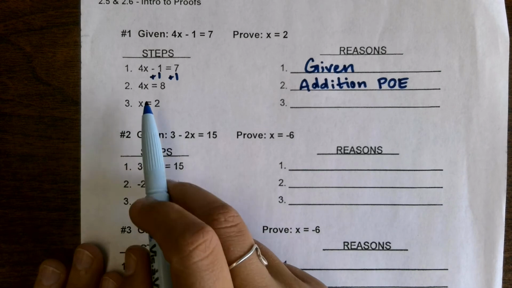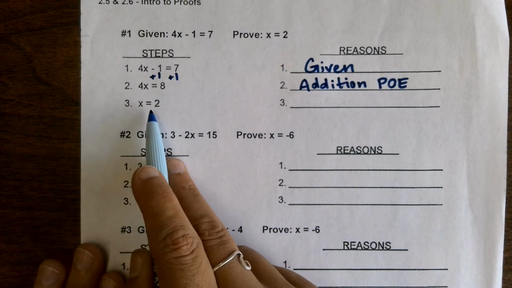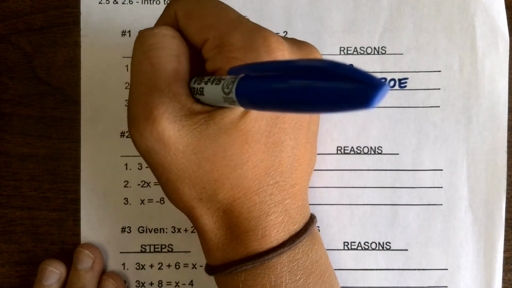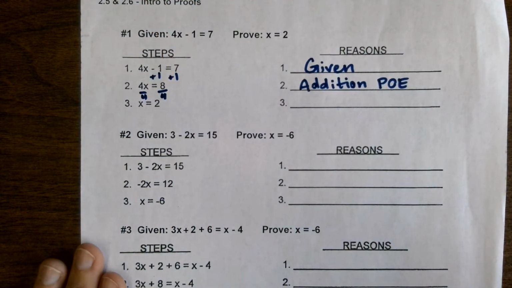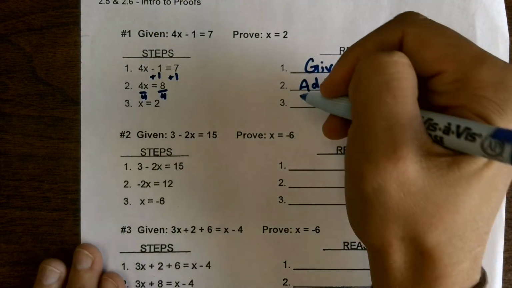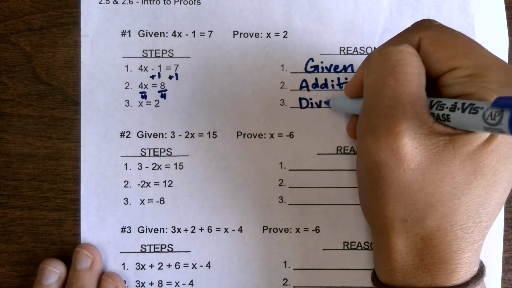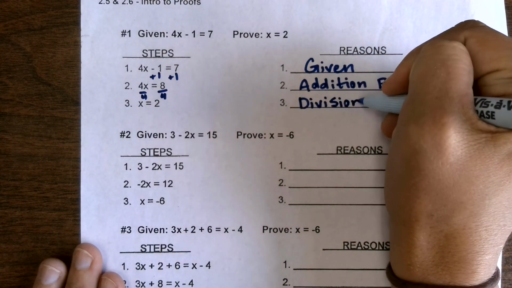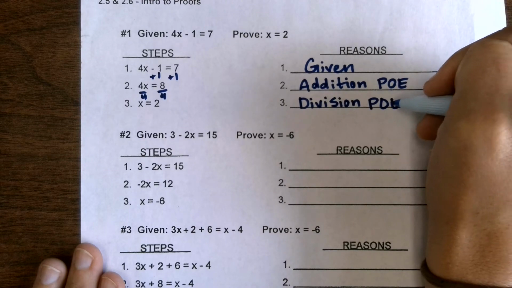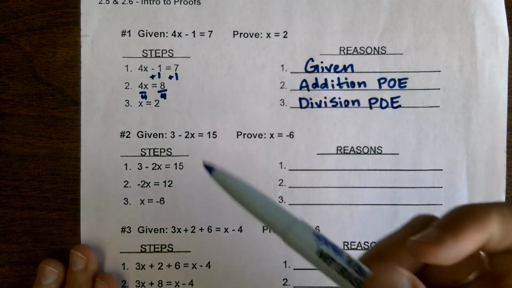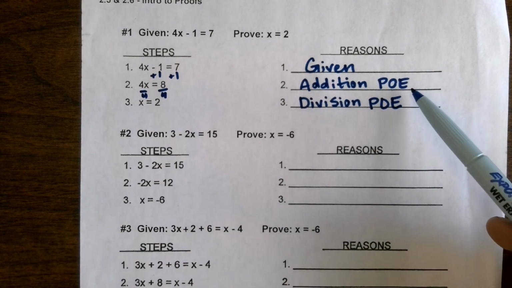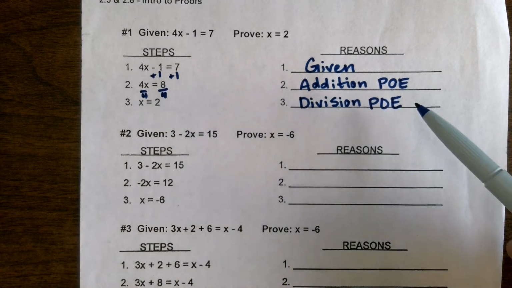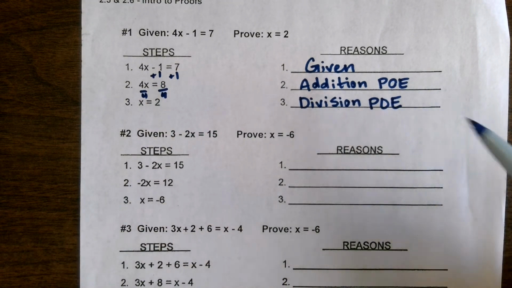Okay. Then from step 2 to step 3, they divided both sides by 4. If it helps you, write it in. If not, that's all right. Divided both sides by 4, so they use the division property of equality. So this is our way of saying, I went from this step to this step, and this is why I was allowed to do that. I went from this step to this step, this is why I was allowed to do that.